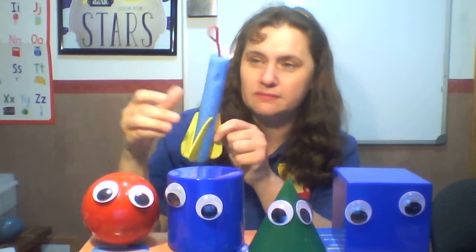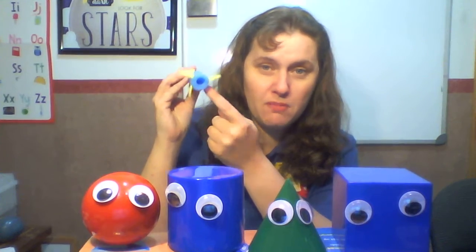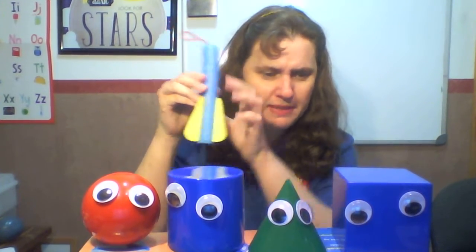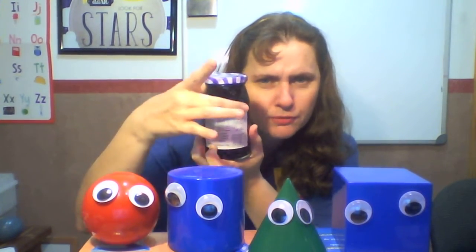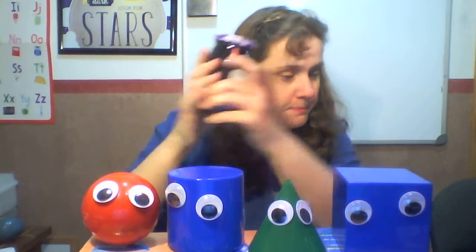A rocket. This is one of those little toy ones where you flick it. Round on the top, round on the bottom. Cylinder with a couple little flappies. My jam. My jam is a cylinder. It's a little tapered right here, so it's not perfect, but it's pretty close.